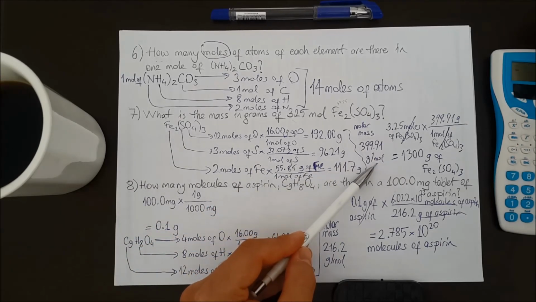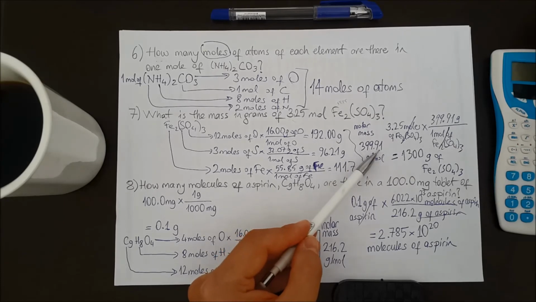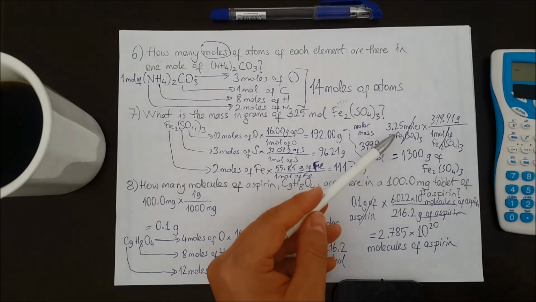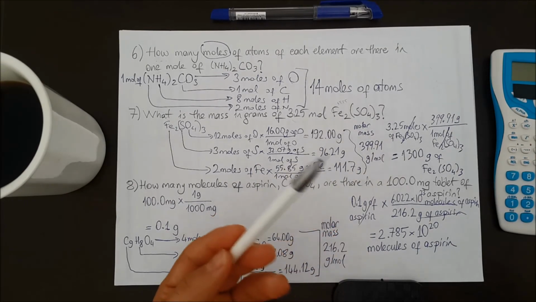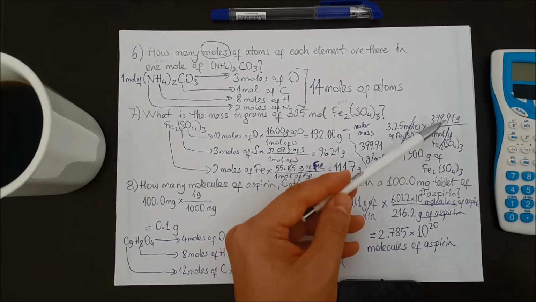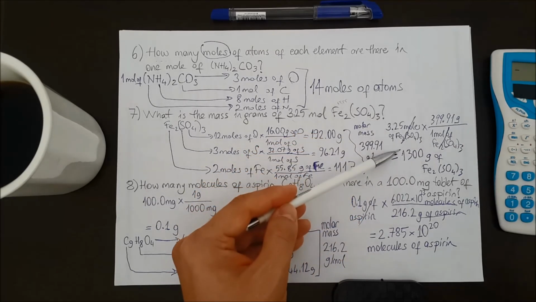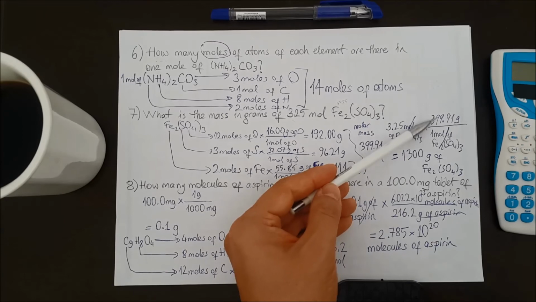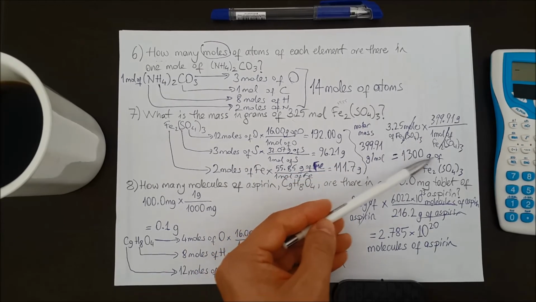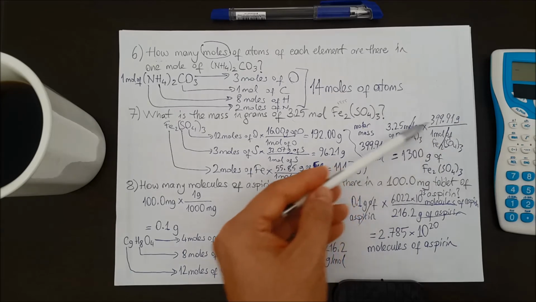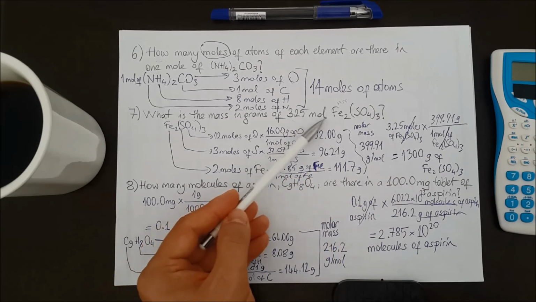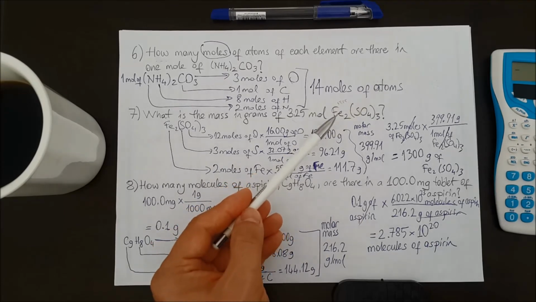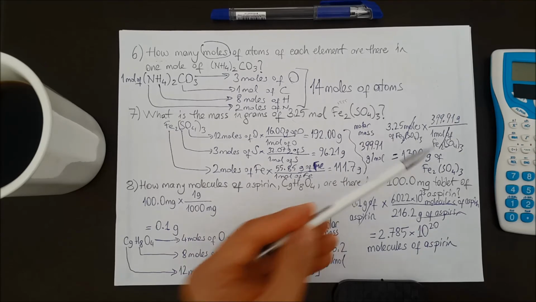It means 1 mole of this compound makes 399.91 grams. So now you can easily convert 3.25 moles of iron(III) sulfate into grams, because you know 1 mole of this compound makes this many grams. So moles of iron(III) sulfate can be simplified. Multiply this number by this number. Get the result. 1,300 grams of iron(III) sulfate. So simply I can say 3.25 moles of iron(III) sulfate by mass makes 1,300 grams.